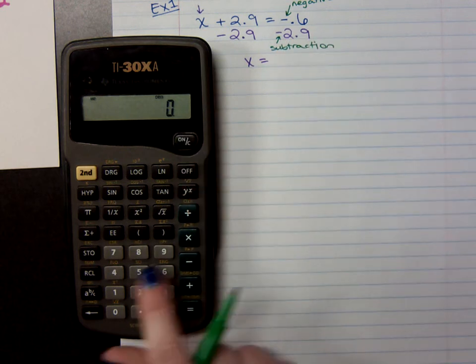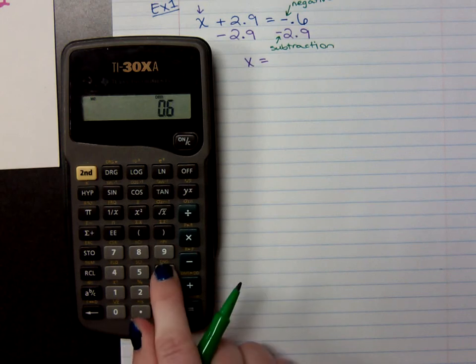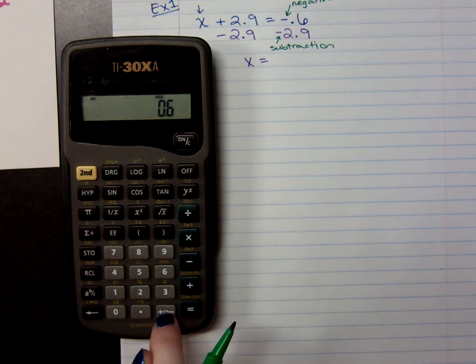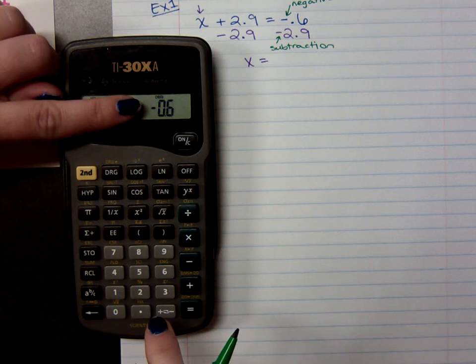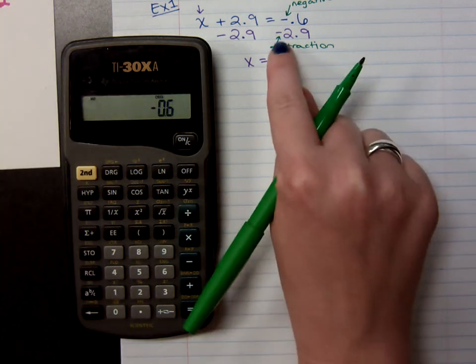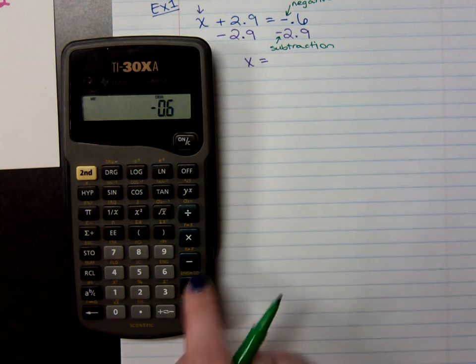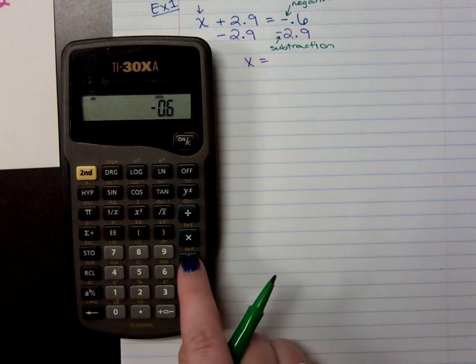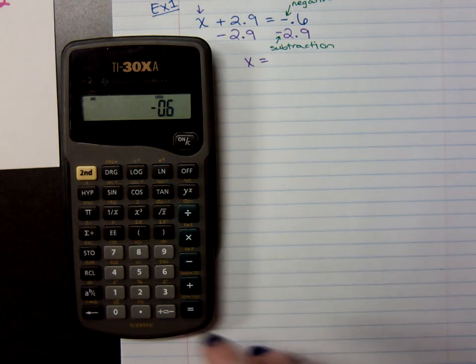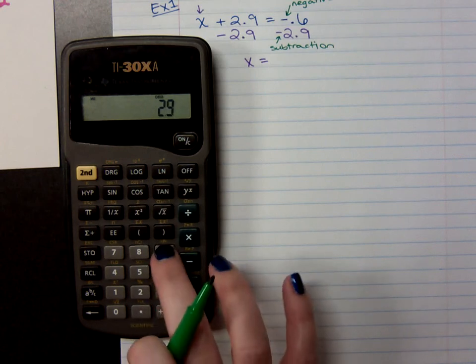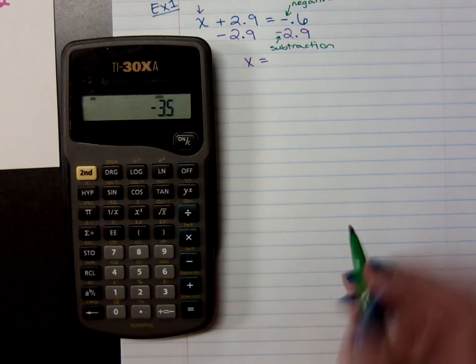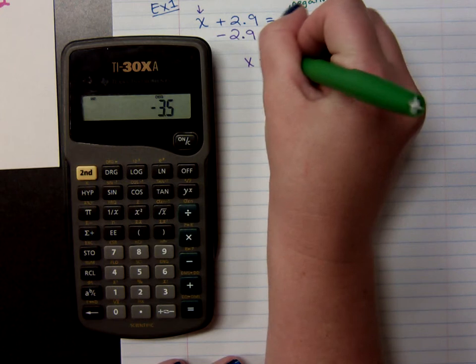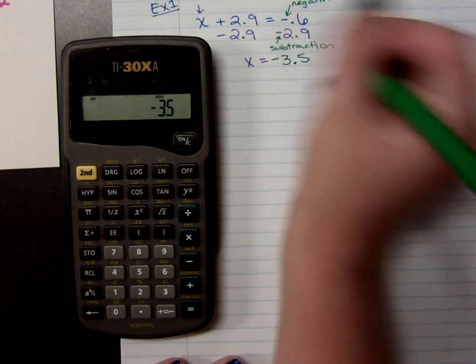Most of these calculators like mine, you do 0.6 and then you hit that button, it makes it negative. So that's negative 0.6. Now we want to do minus or subtraction. So we're going to hit the minus key, minus 2.9 equals. Be careful, make sure you get negative 3.5.